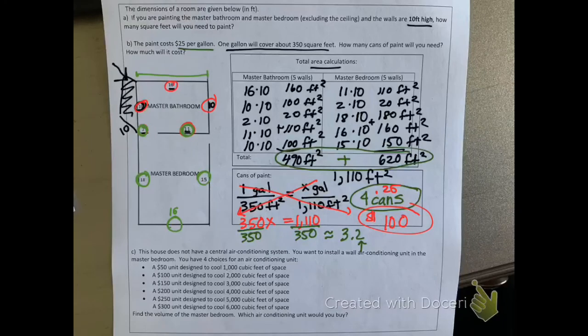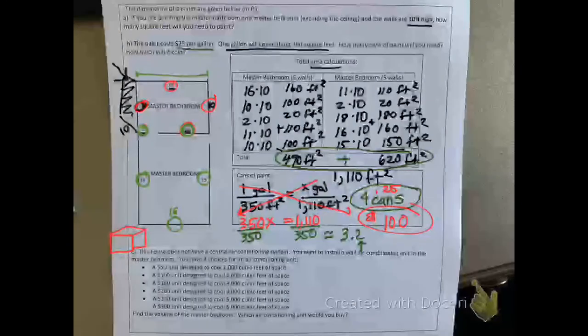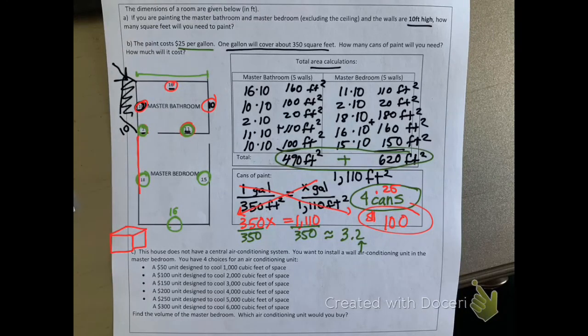Lastly, we are asked to pick an air conditioning unit if we're going to replace the air conditioning in the master bedroom. If you think of the master bedroom as a rectangular prism, the dimensions are 18 by 16. Let me finish my cube here. So 18 by 16, and then the height, the ceilings are 10 feet high. It tells us right here, the ceilings are 10 feet high.